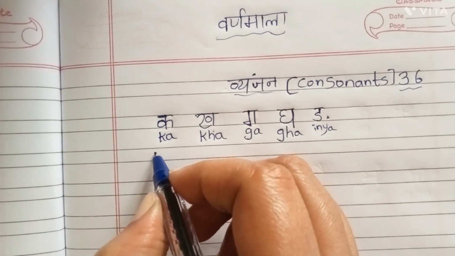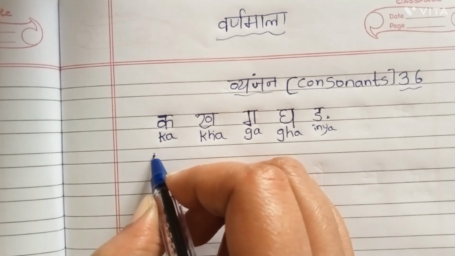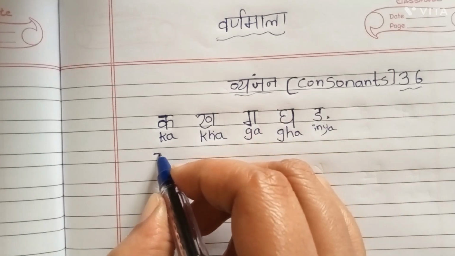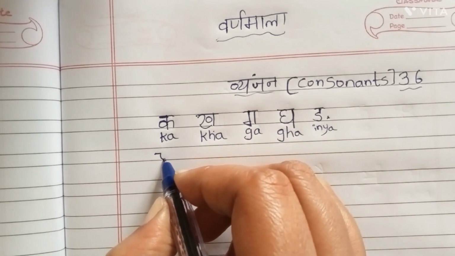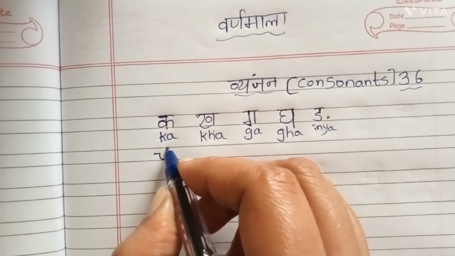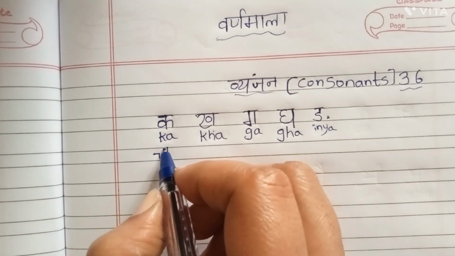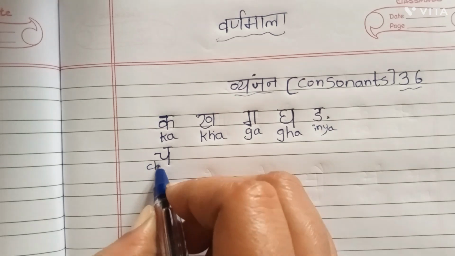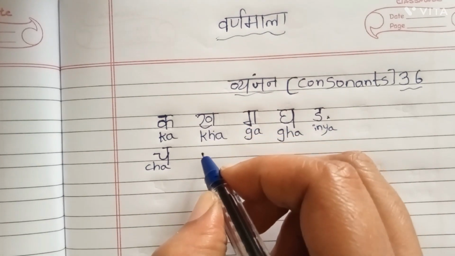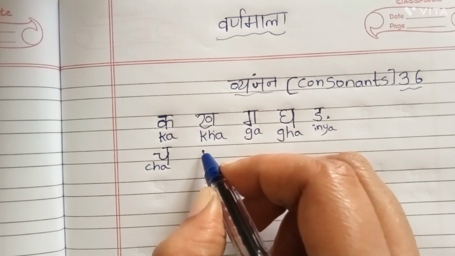Next letter is Ch. You can write a small sleeping line in the middle. To this you can write one curve. To this you can write one standing line. On the top you can write one sleeping line. This is Ch.